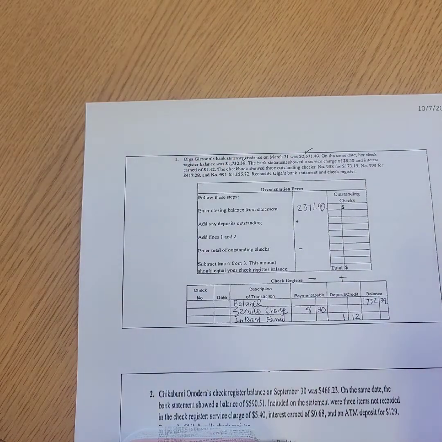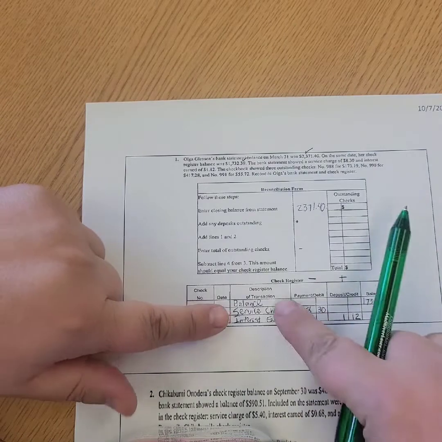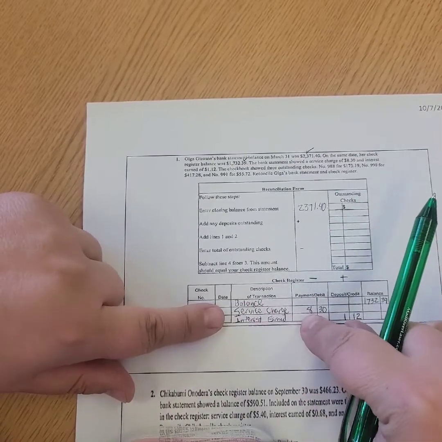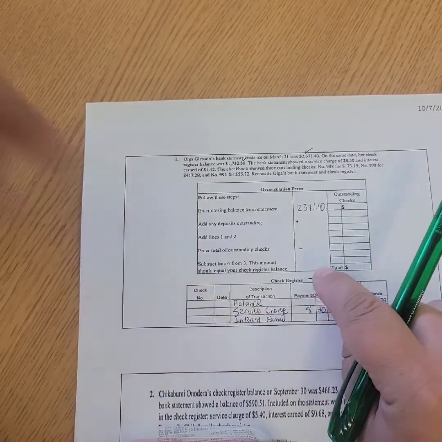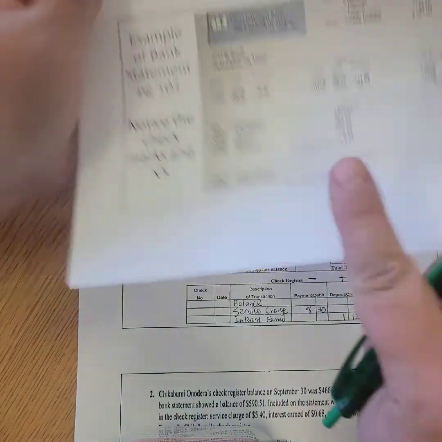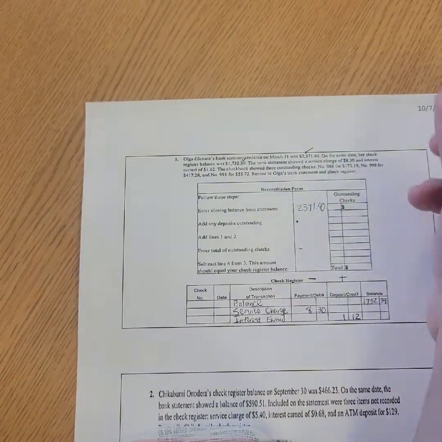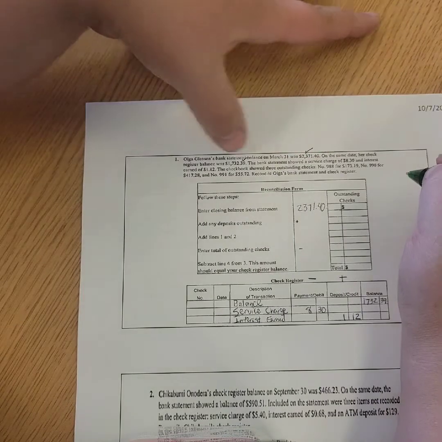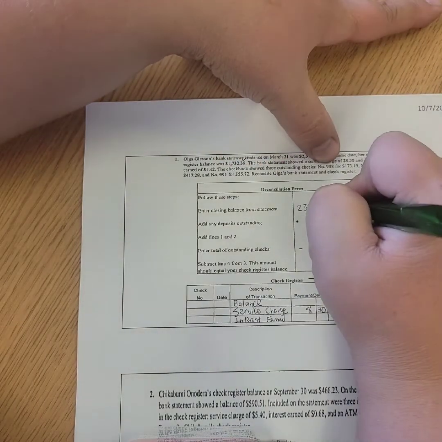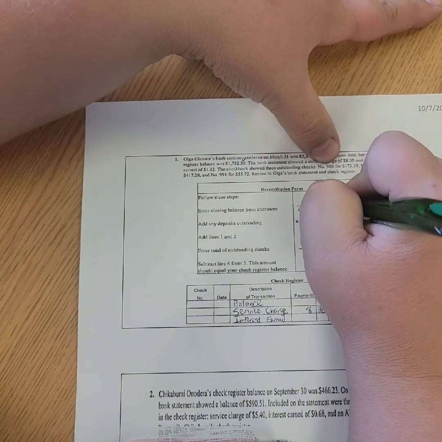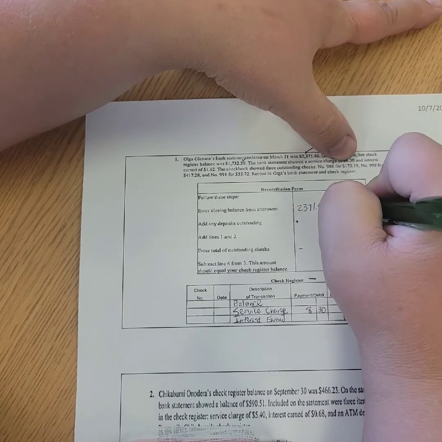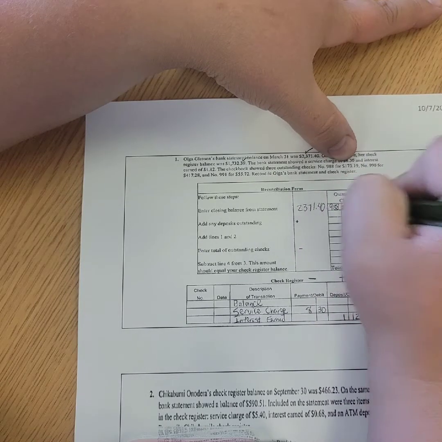Okay. The checkbook showed 3 outstanding checks. So further back in this, there were 3 checks that aren't showing up in something like this. So we need to do outstanding checks right here. It shows outstanding check number 988 for $173.19.